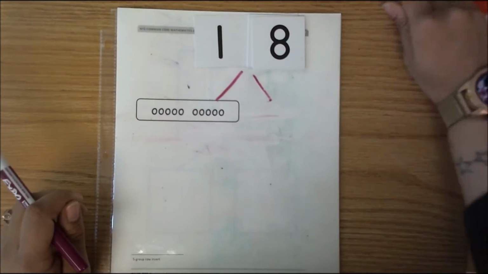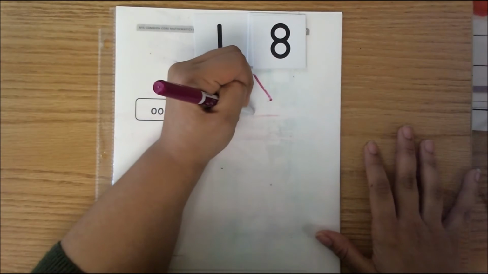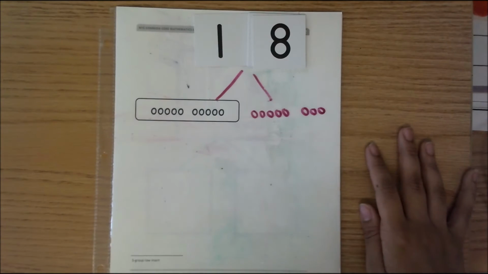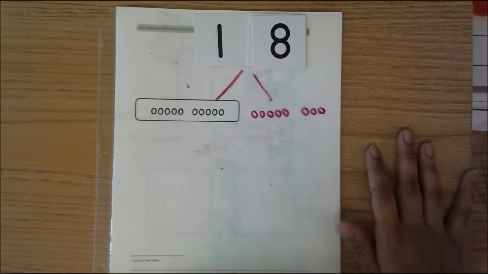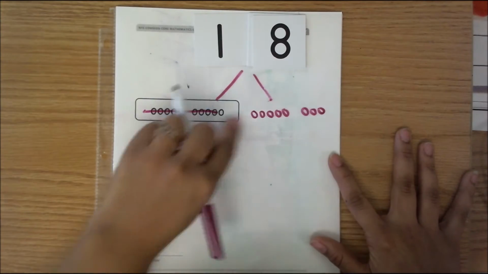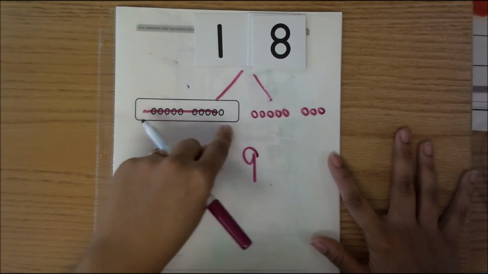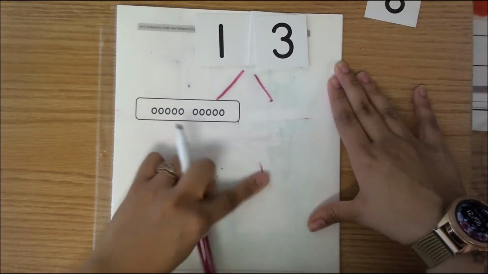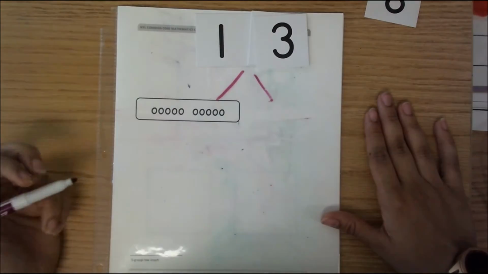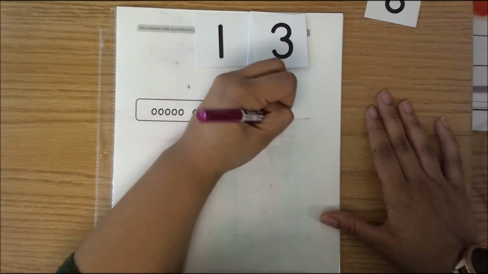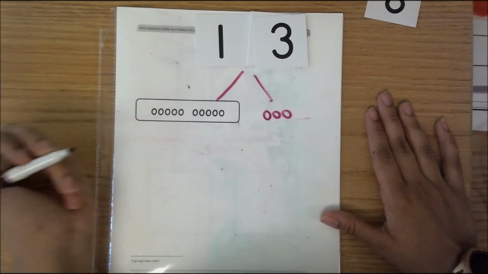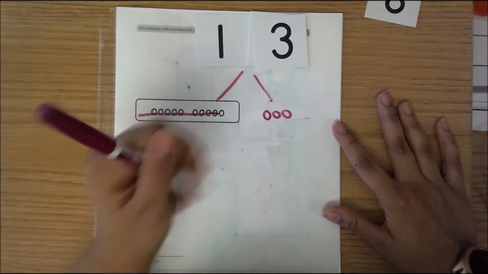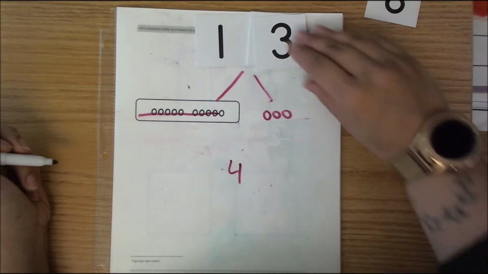Next we have 18. Go ahead, draw your picture. Yep. And 18 minus 9 is 8, and one more, 9. Okay, let's do another one. How many ones do we need? 3. 1, 2, 3. So 13 minus 9, 3, 4. 13 minus 9 is equal to 4.